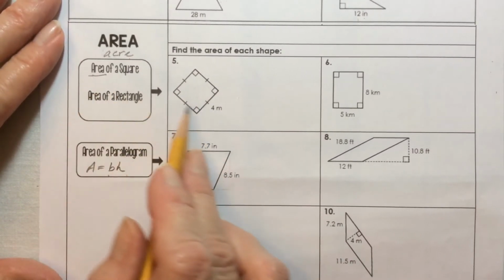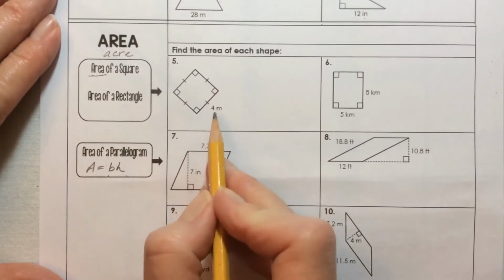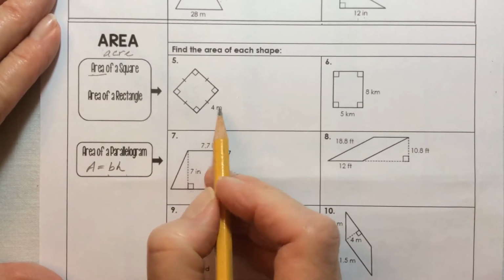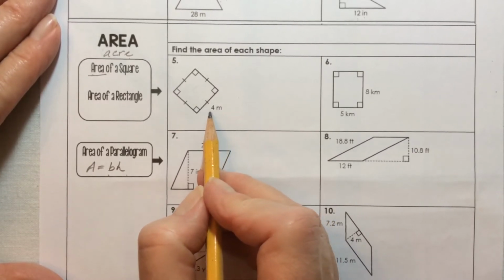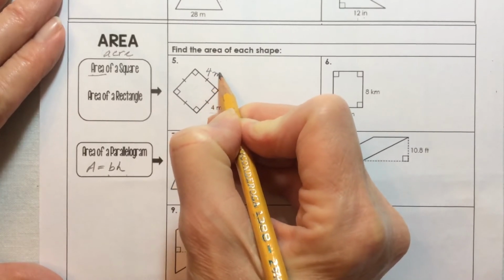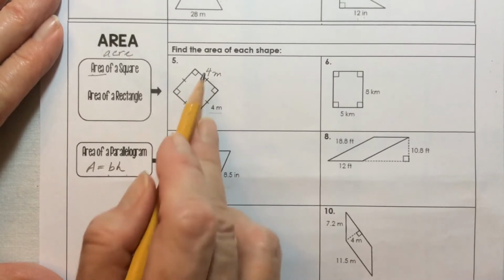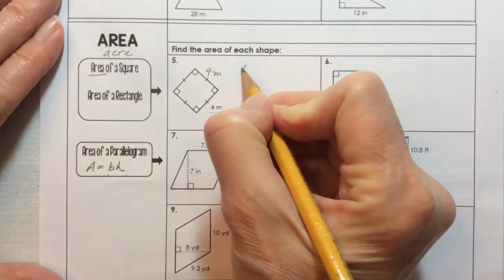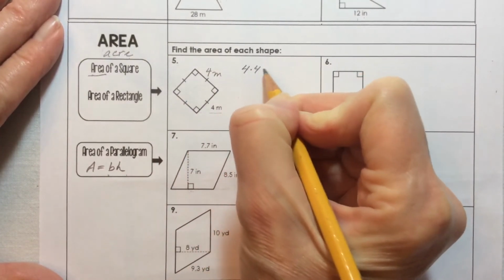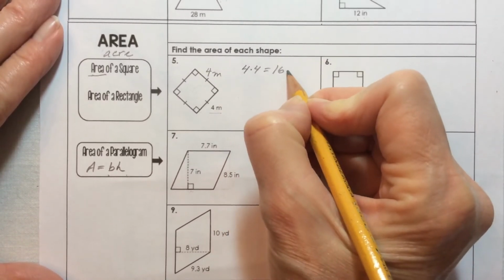Figuring out the area of a square, most of us can remember that. So if we know the sides are 4 meters, each side is 4 meters, we know that all we need to do is multiply 4 times 4 to get the area of a square.